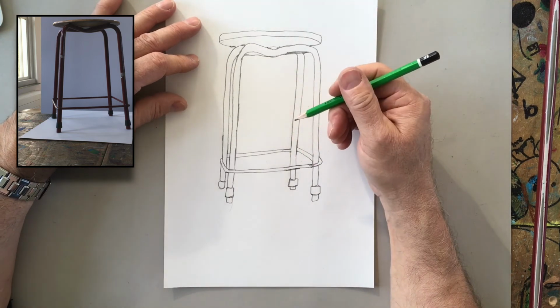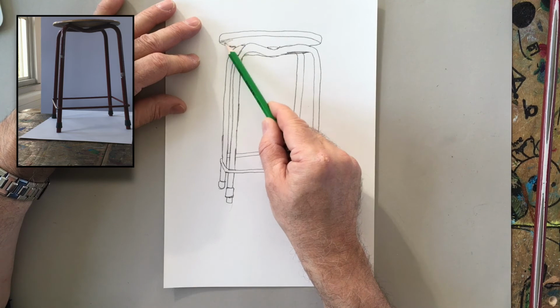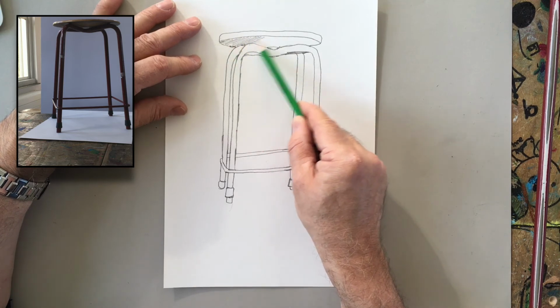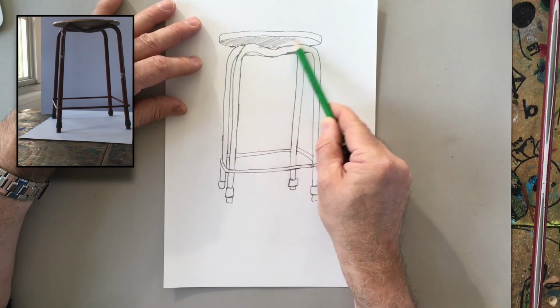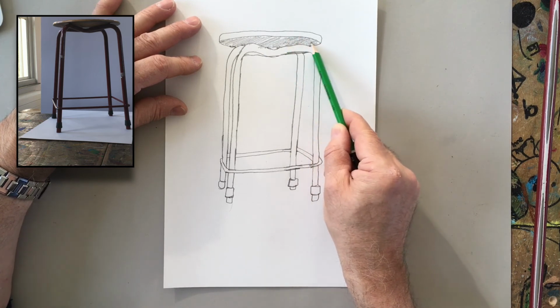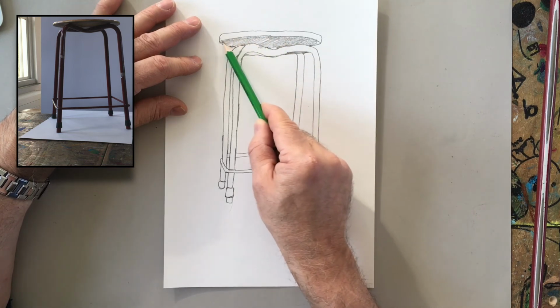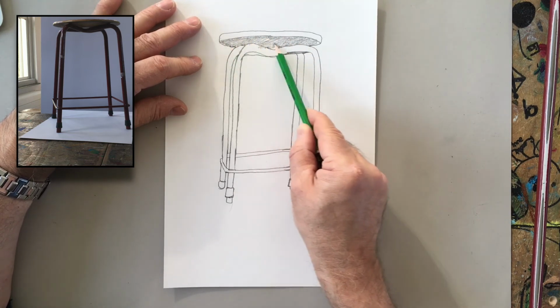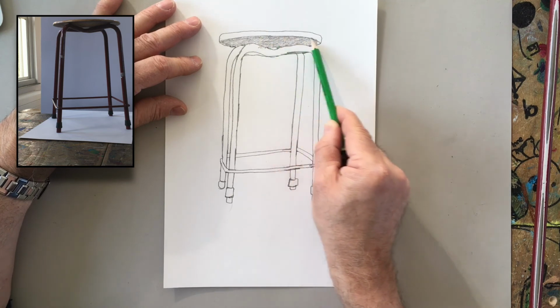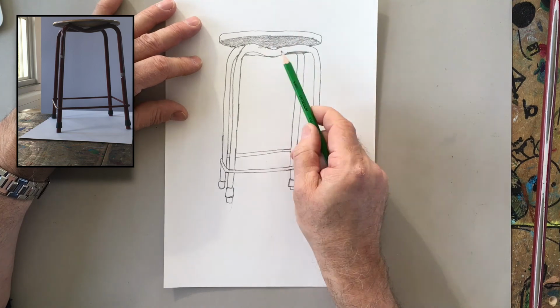Next, what you can do is look at light and shadow. What is dark, what is light, and we can do that by hatching. Hatching is usually done at an angle, because that is an angle that has nothing to do with the shape of the object, so it's sort of neutral.